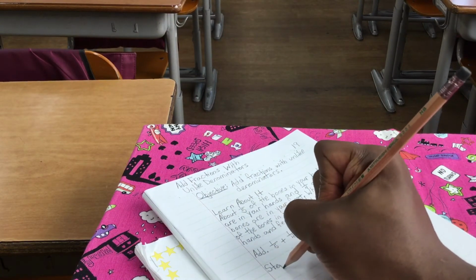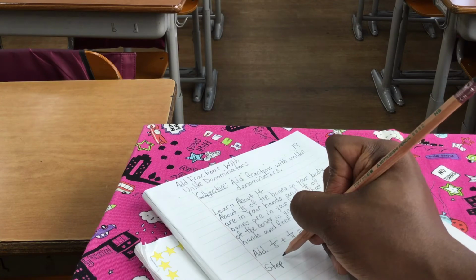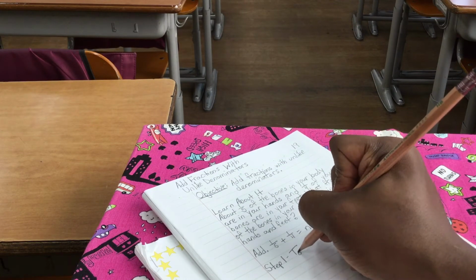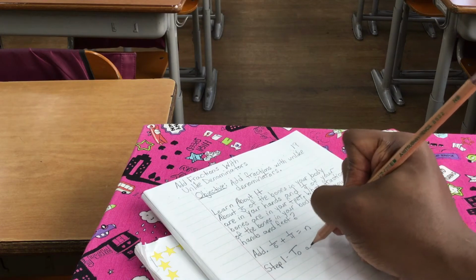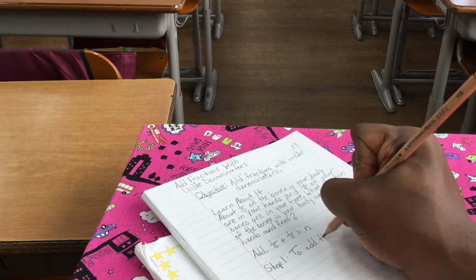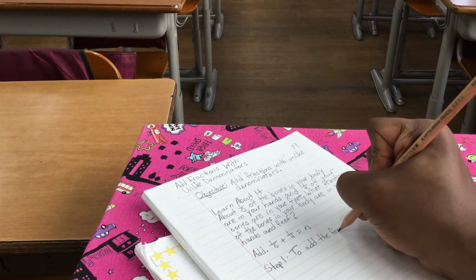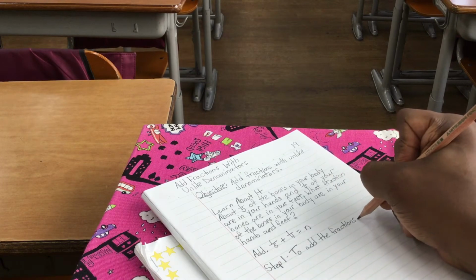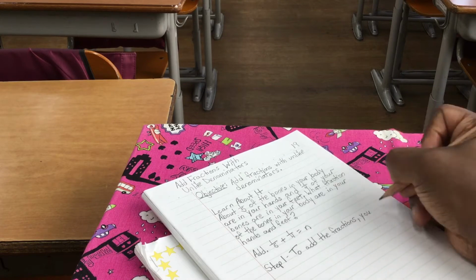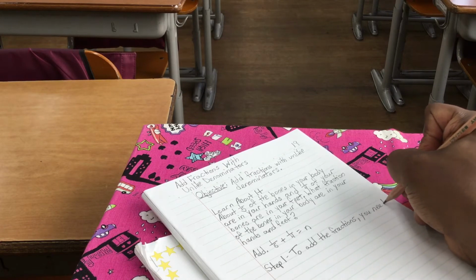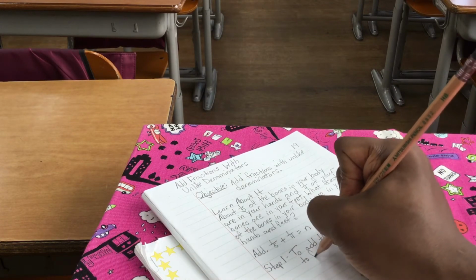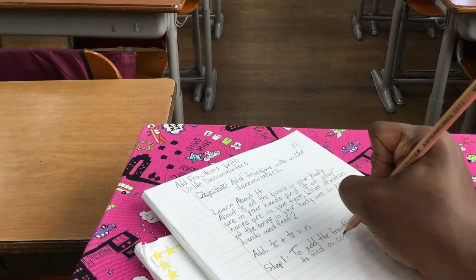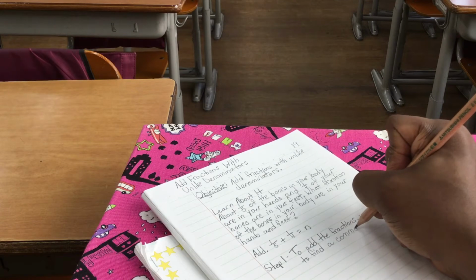We're going to look at step 1. So we're going to say to add the fractions, you need to find a common denominator.